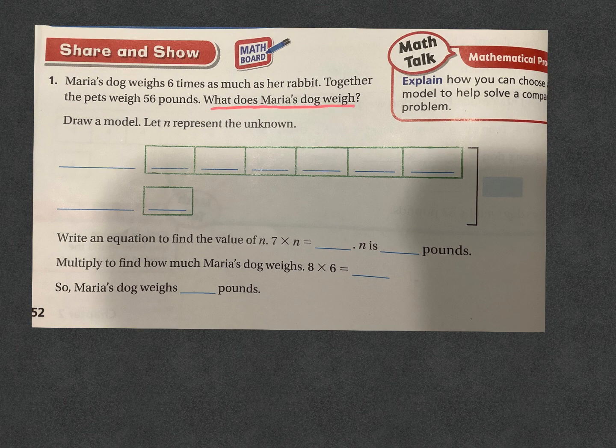We don't know yet. We know that it's 6 times as much as the rabbit. The dog is 6 times more. We already have our 1, 2, 3, 4, 5, 6 times. We'll put dog here. The rabbit is 1 time, and compared to that, 6. And we know that all together they weigh 56 pounds.